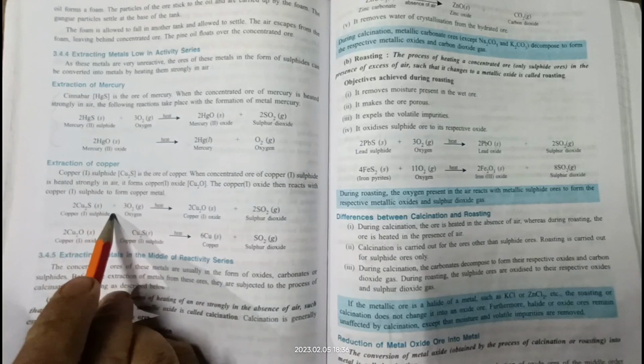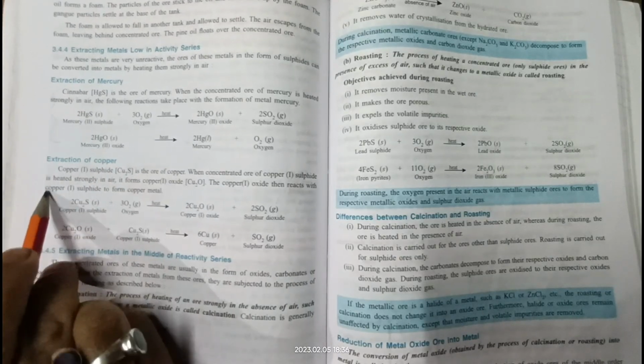From page number 286, remember extraction of mercury. If this question comes, you have to write these 2 reactions also. Extraction of copper, write these 3 lines along with these 2 reactions. Remember the definition of calcination, objectives achieved during calcination. Same for roasting, 1 or 2 examples and their differences.